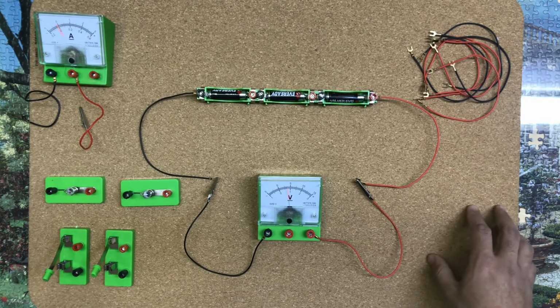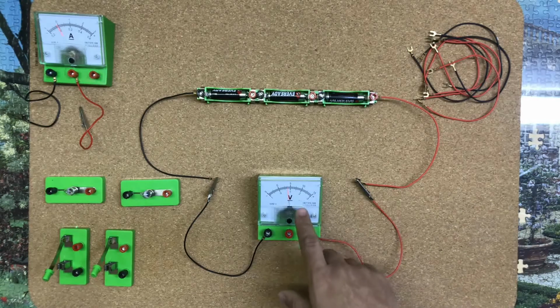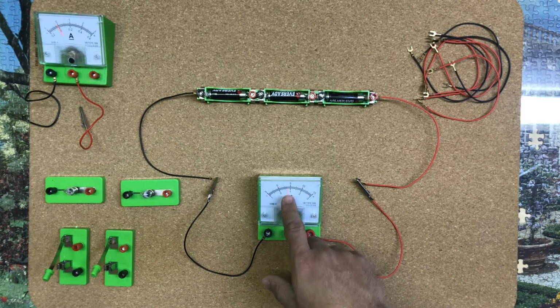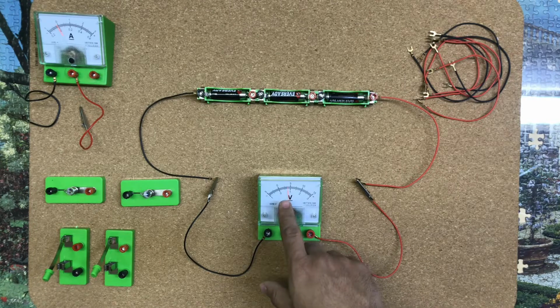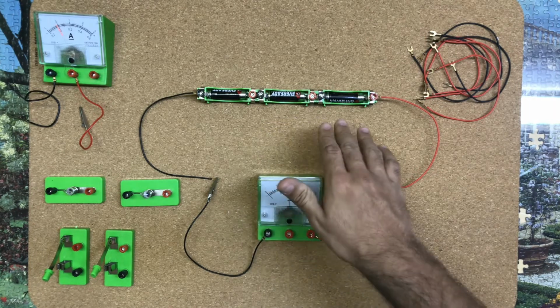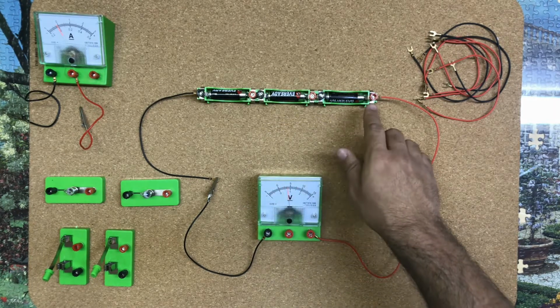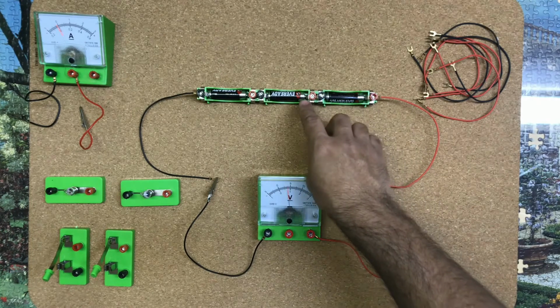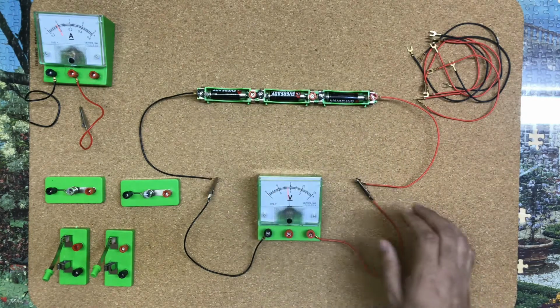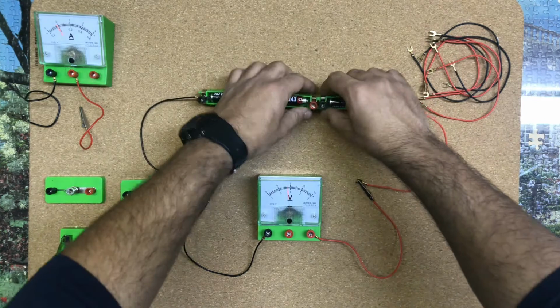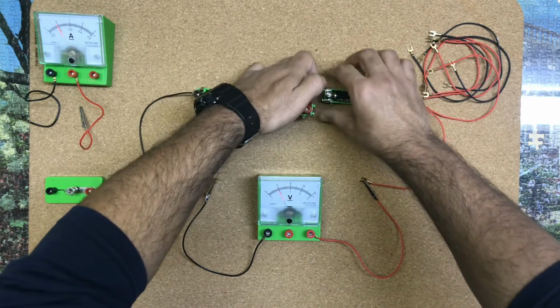Now I've connected 3 cells in series, giving us a voltage of 4 volts, or an EMF of 4 volts. That's with the right orientation. So you see here positive, negative, positive, negative, positive, negative. But what happens if we change the polarity of one of the cells?